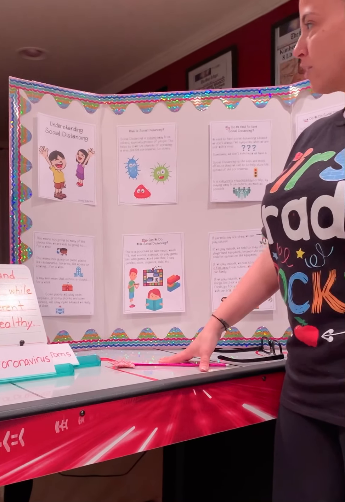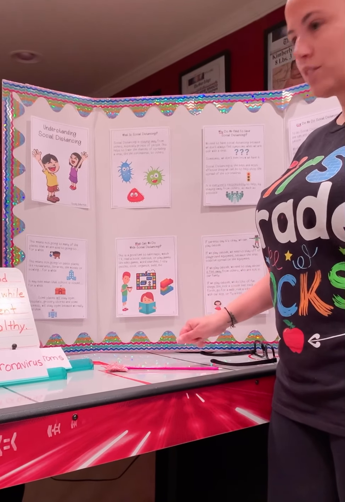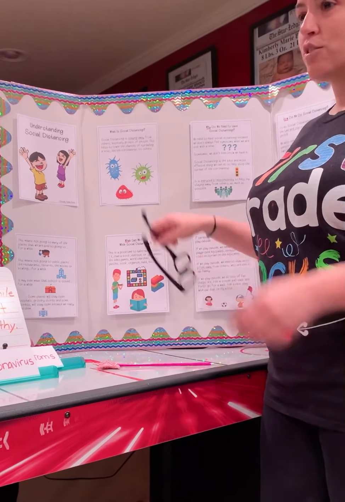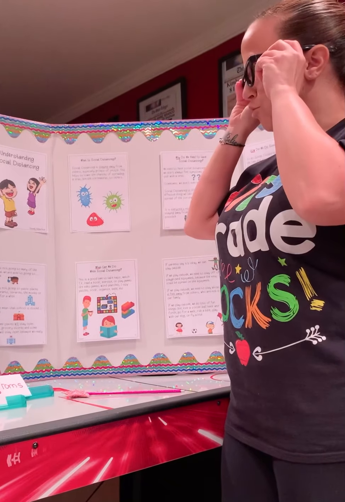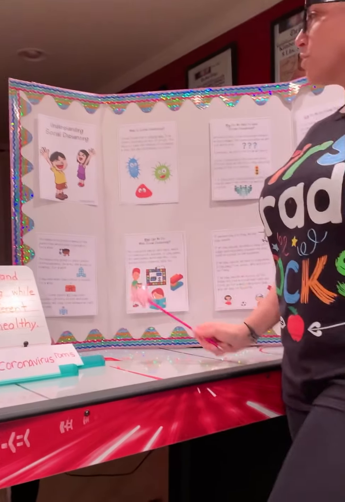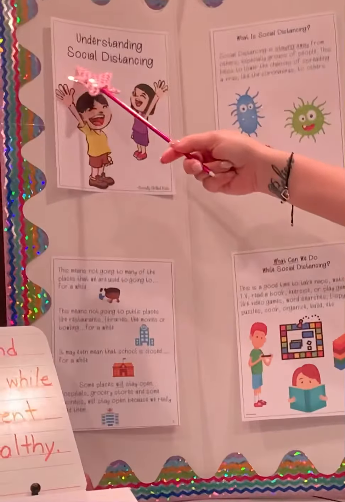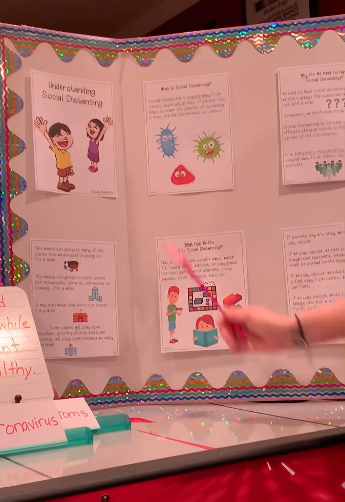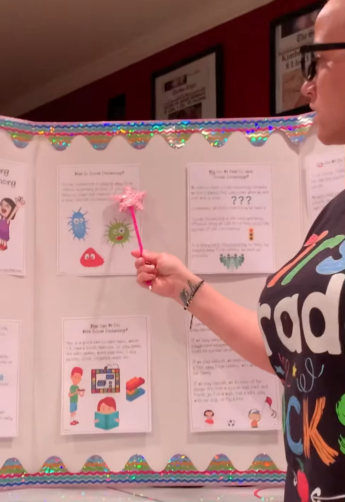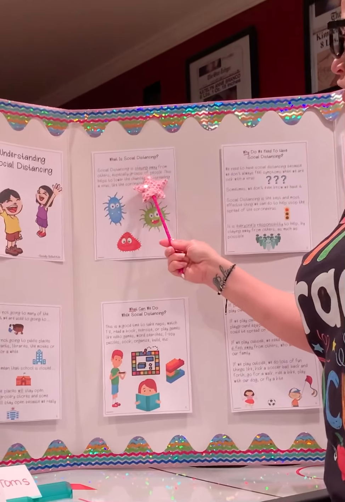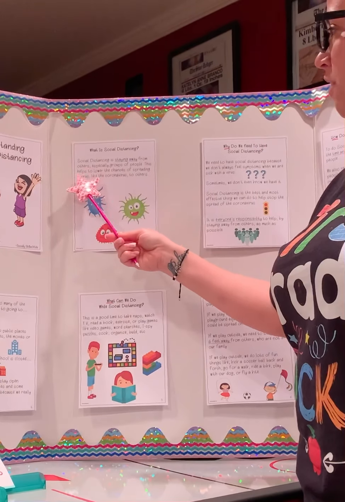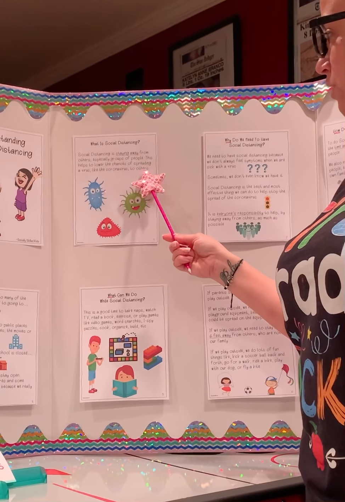Before we get ready to read, I want you to get in your reading spots, put on your listening ears, and put on your superstar readers. I want you to get ready to read with Mrs. Dimitos. The name of the story is called Understanding Social Distancing. What is social distancing? Social distancing is staying away from others, especially groups of people. This helps to lower the chances of spreading a virus like the coronavirus to others.